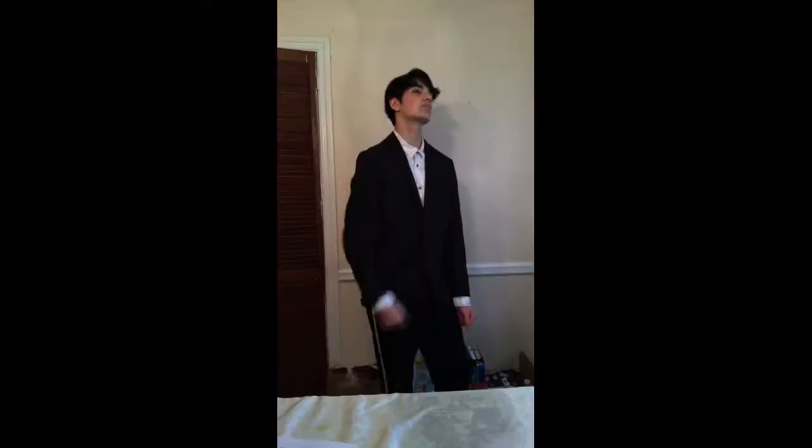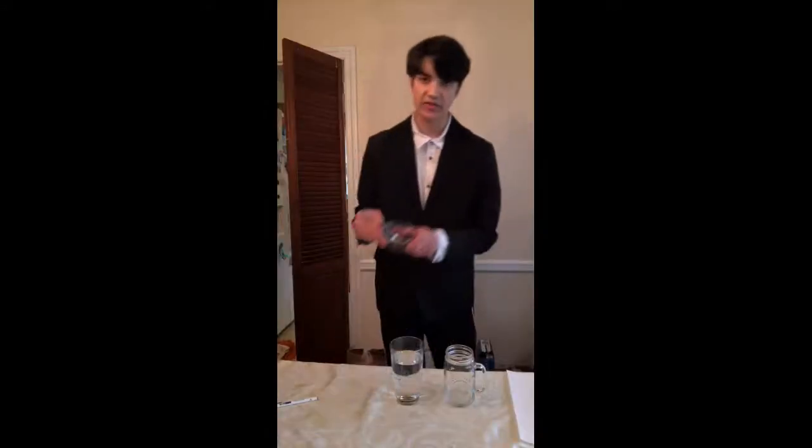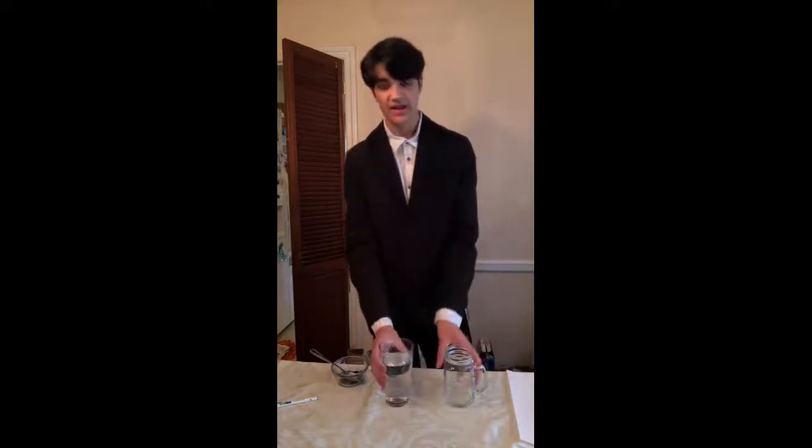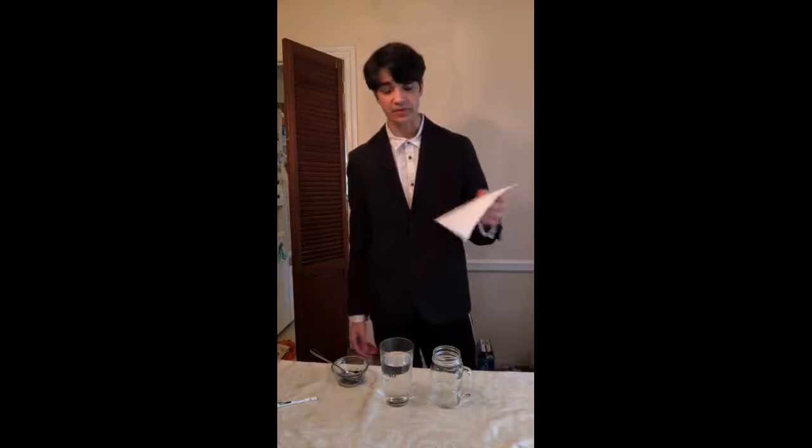Now, I shall demonstrate two types of separating methods for you. One will be a heterogeneous method, filtration, and the other will be a homogeneous method, evaporation. Truly amazing. Whoa! So here I have these coffee solids, a glass of water, an empty jar, and the paper towel I will use as filter paper.